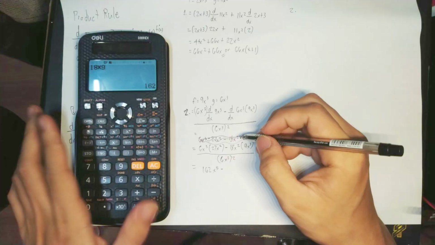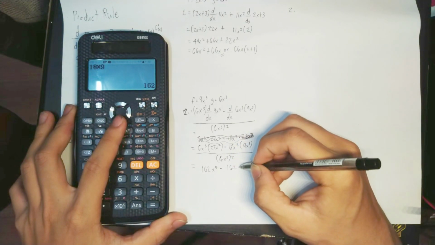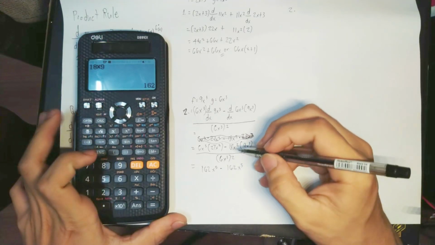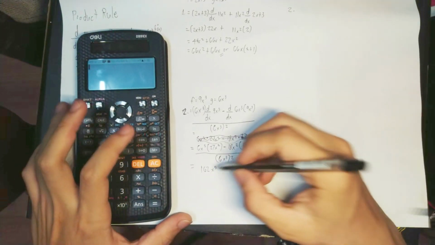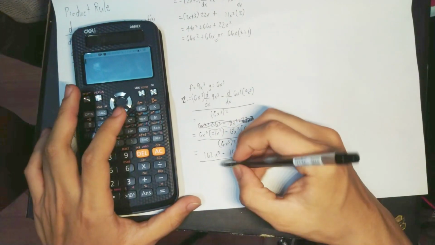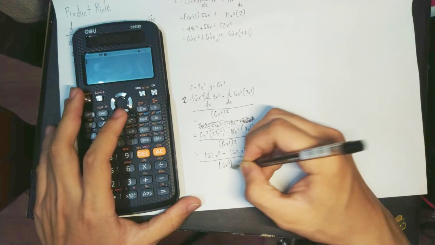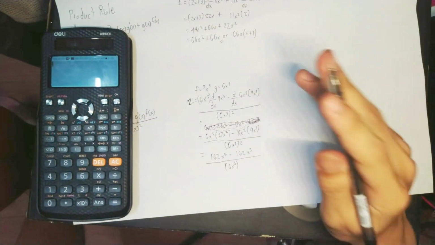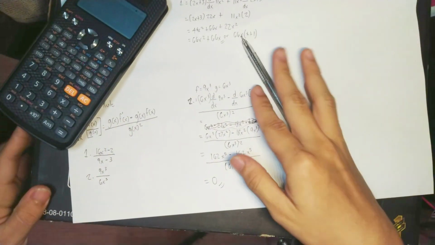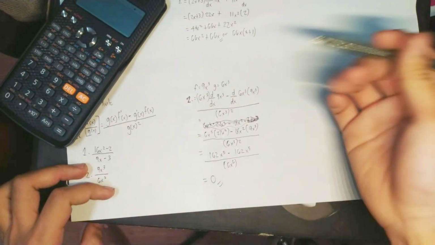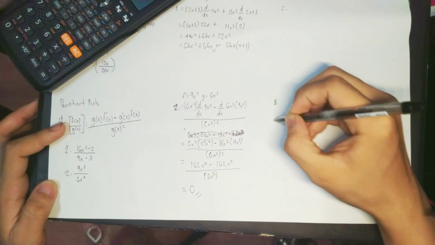Okay, so now 6 times 27, that'll be 162. And x cubed times x squared, we'll get 3 plus 2, and we'll get 162x raised to 5. And 18 times 9 is also 162, and the same x raised to 5. Now we'll get 0. That's why I said it was not a very good example, but a very nice one to know, as long as the power raised to is the same. Okay, now let's try one.